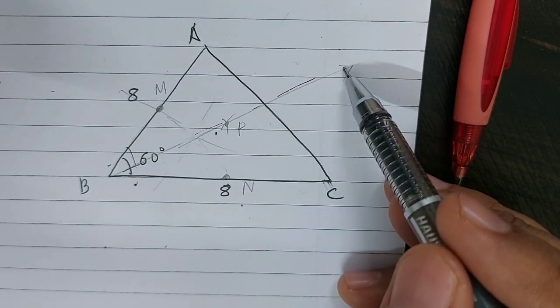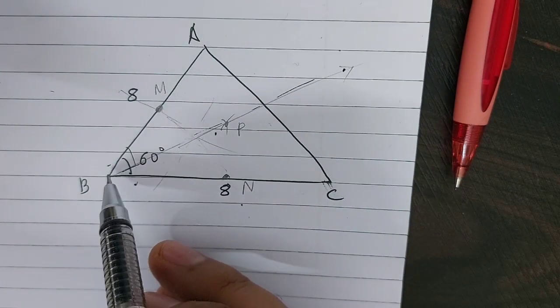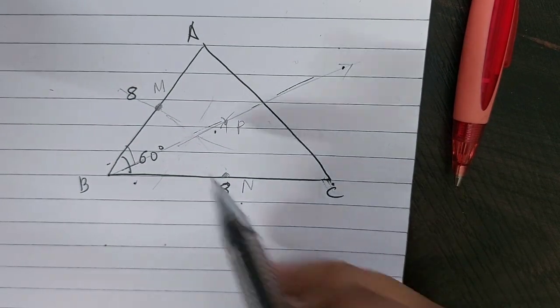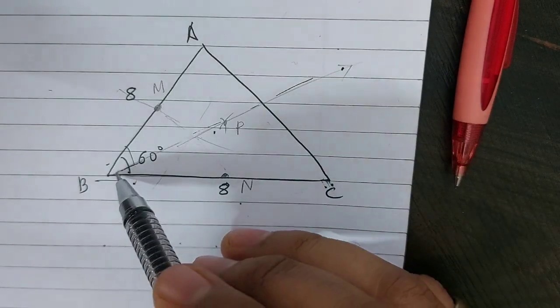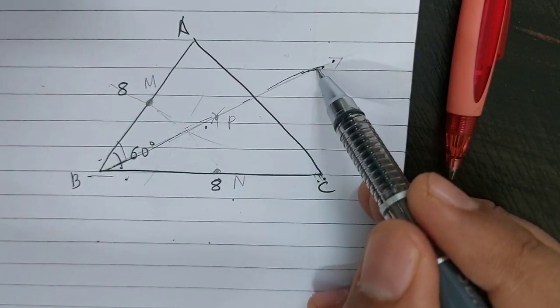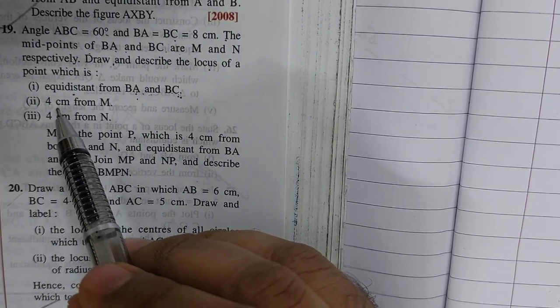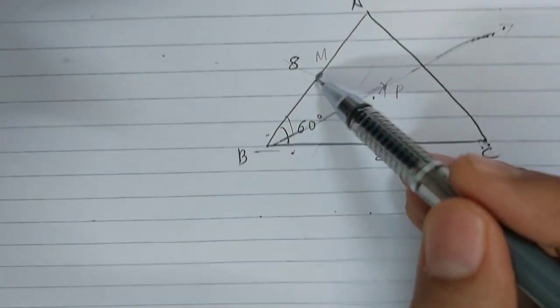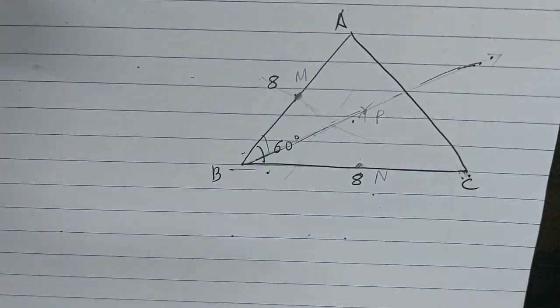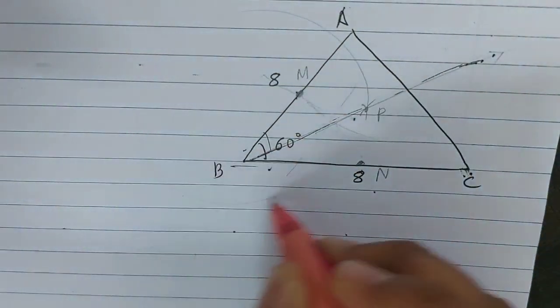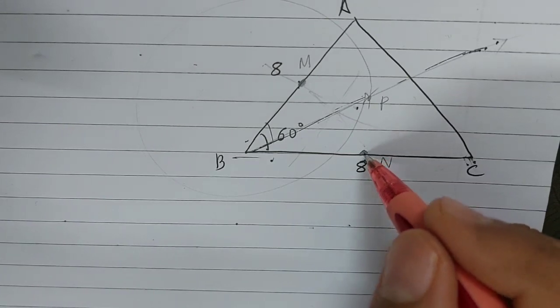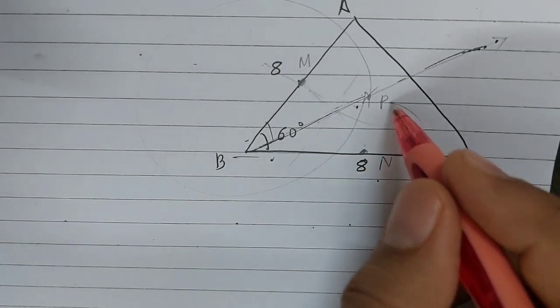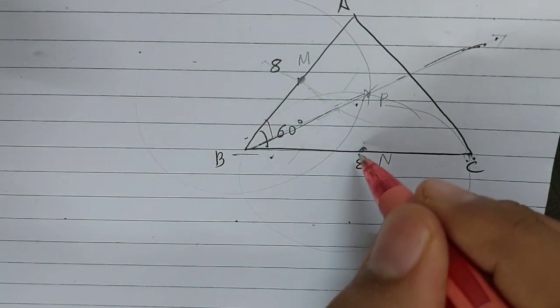If they would have asked for the locus of points which is equidistant from point B and point C, that would be the perpendicular bisector of BC. Anyway, so this angle bisector is Roman number 1. Roman number 2 is the locus of all points 4 centimeters away from M, the midpoint of AB. So that locus would be basically the circle of radius 4 centimeters. Similarly, they want the locus of points 4 centimeters away from N. So that'll be another circle of 4 centimeters with N as the center.